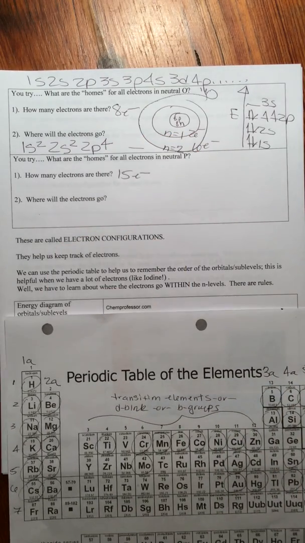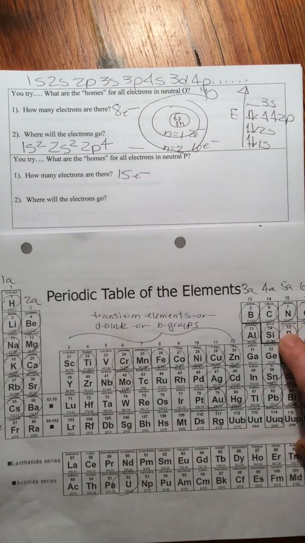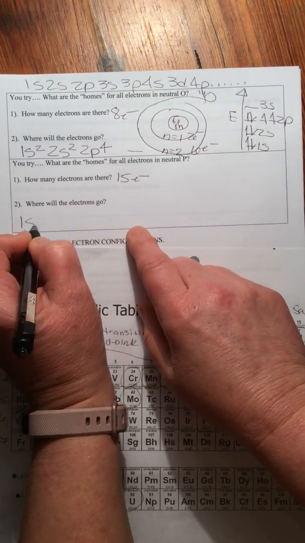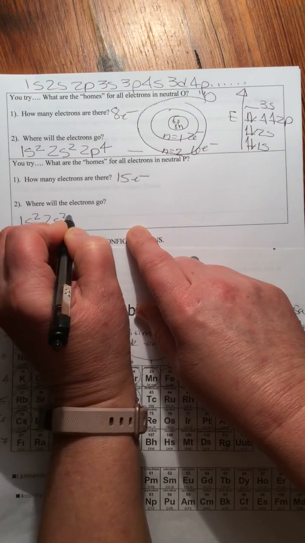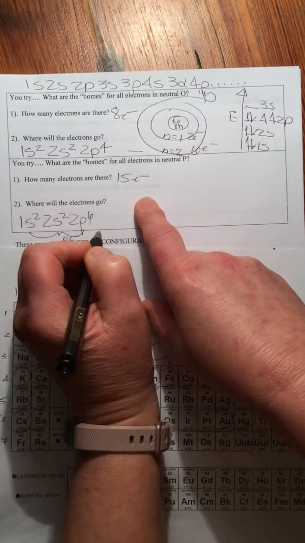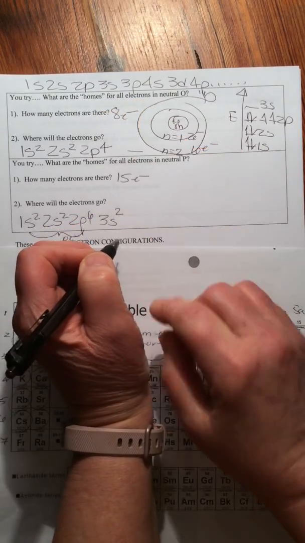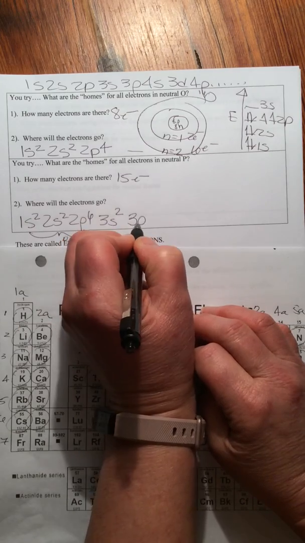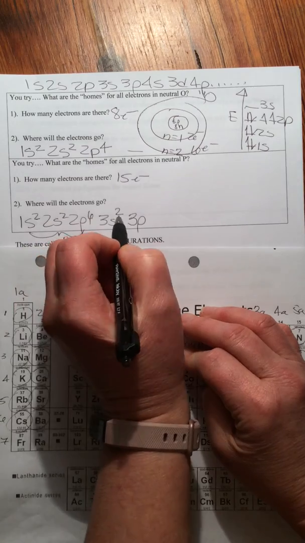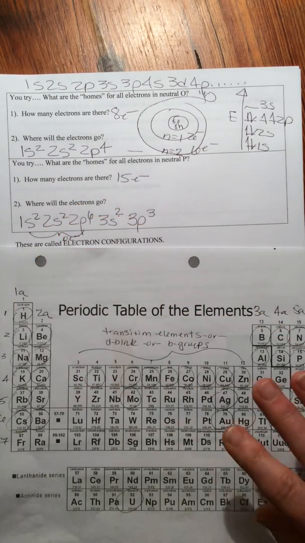Okay, and then the last one for this segment will be our phosphorus, which I already determined has 15. So we're just going to keep counting. 1s2, 2s2, 2p6. That's now 10. And we have 5 more. So after 2p is 3s. 2 electrons there. That's the most I can put. 3p. So 2 plus 2 plus 6 plus 2 is 12. I have 3 more, and they're going to end up in the 3p.